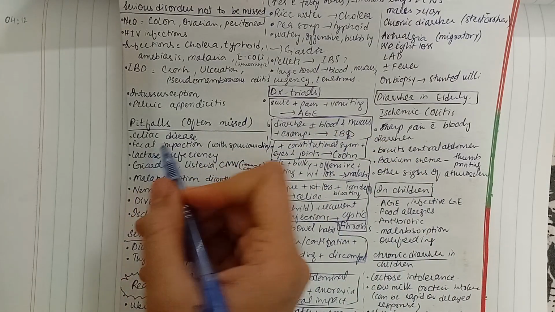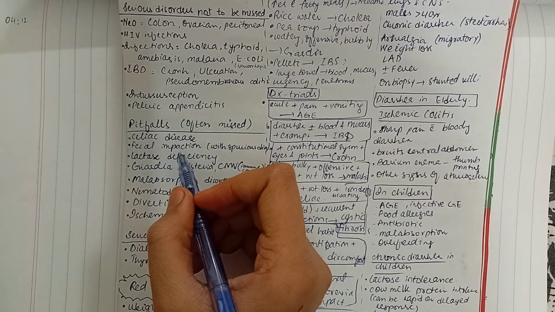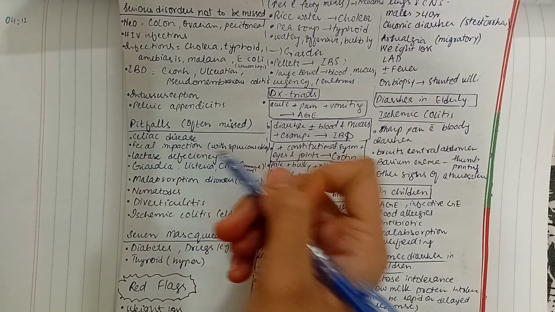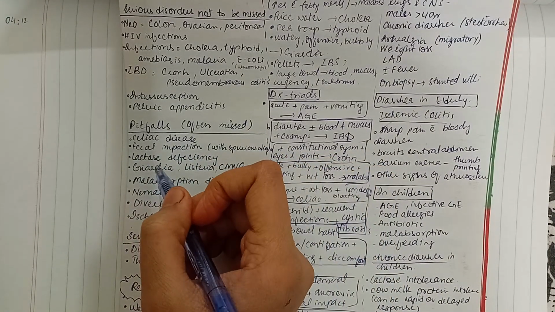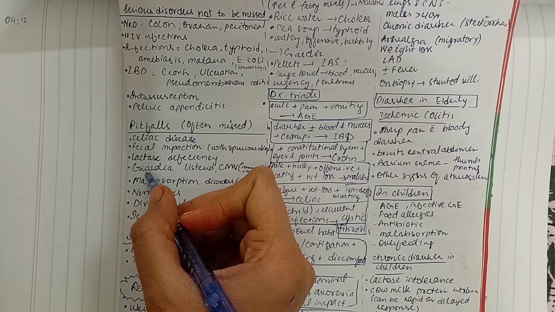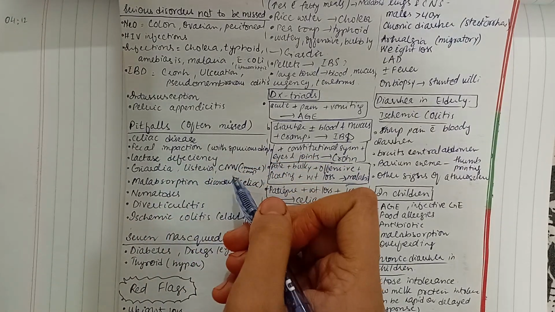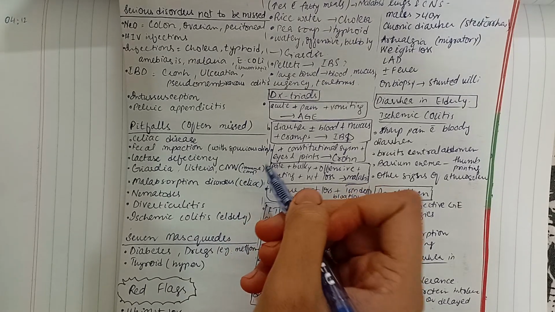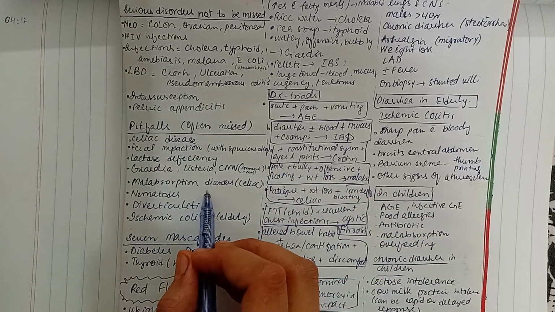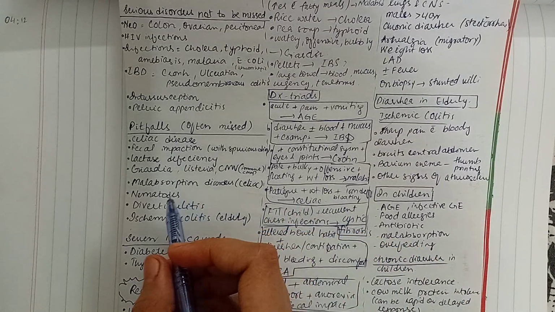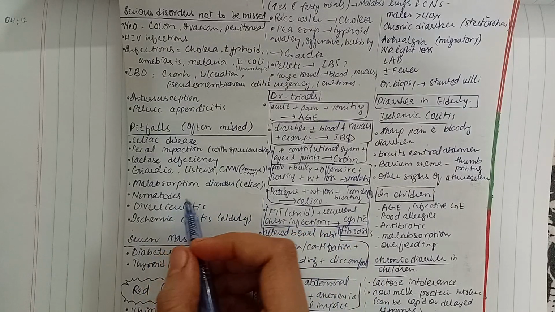Then fecal impaction in the elderly and bedbound patients, they can have fecal impaction with spurious diarrhea. Then the lactase deficiency can be there, and some infections like giardia, listeria, and cytomegalovirus in immunocompromised patients. Then we have malabsorption disorders like celiac disease, tropical sprue, and other disorders that come under malabsorption disorders.